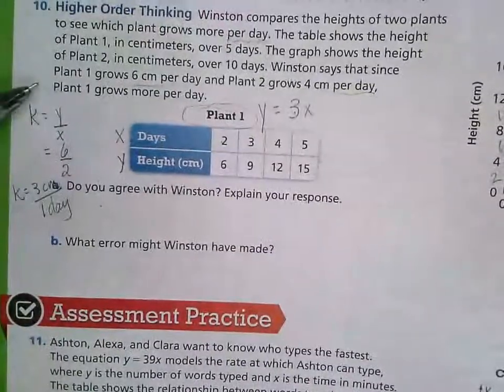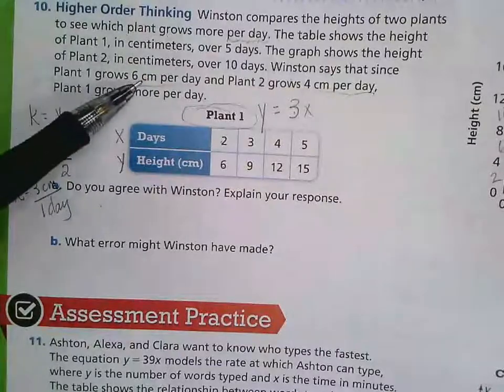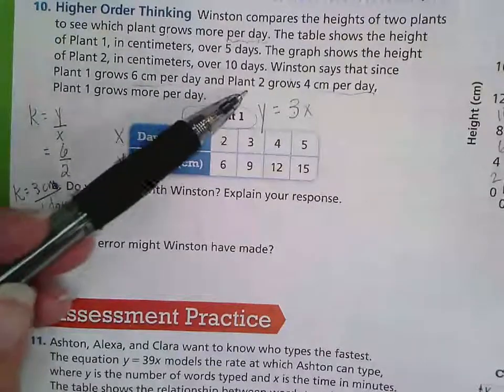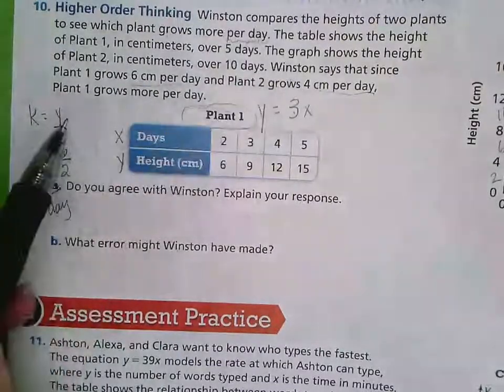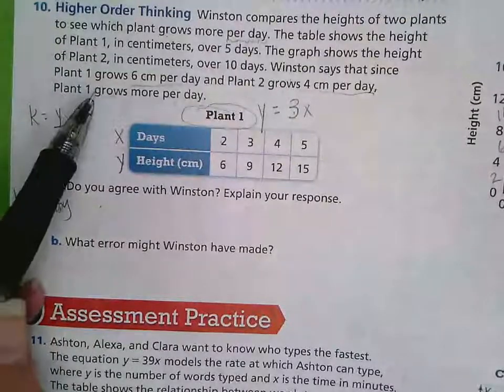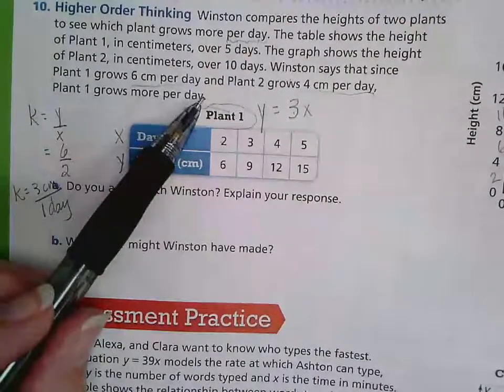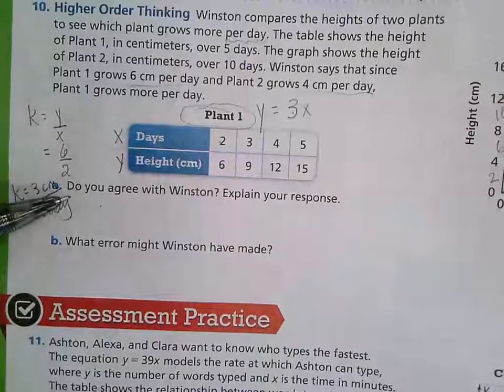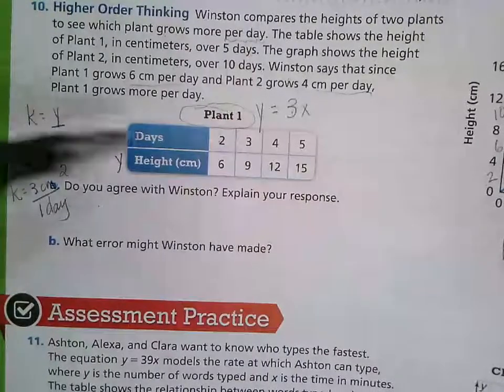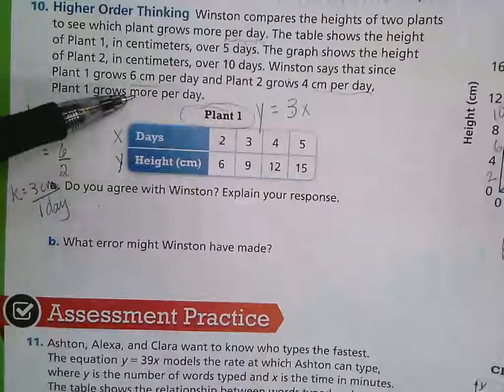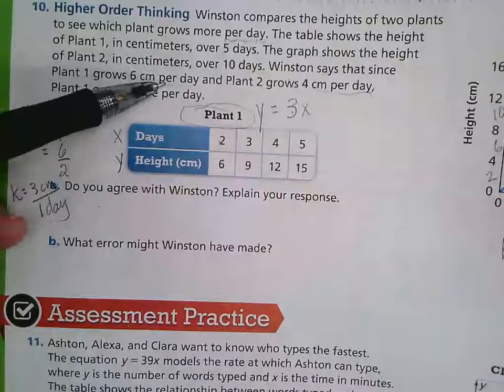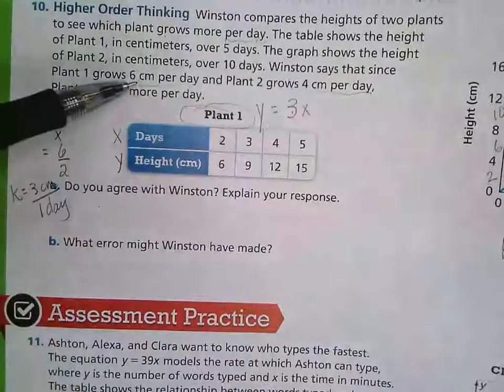And Winston says that plant 1 grows at 6 centimeters per day and plant 2 grows at 4 centimeters per day, so plant 1 grows more per day. Do you agree with Winston? Well, plant 1 does grow more per day, but the reasoning that Winston uses is not appropriate.